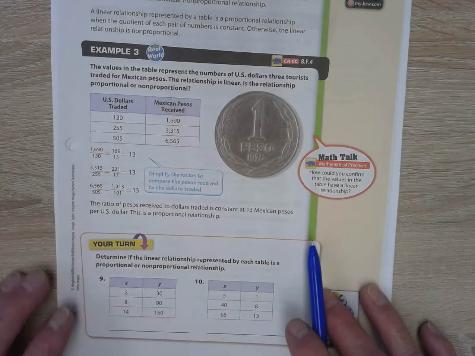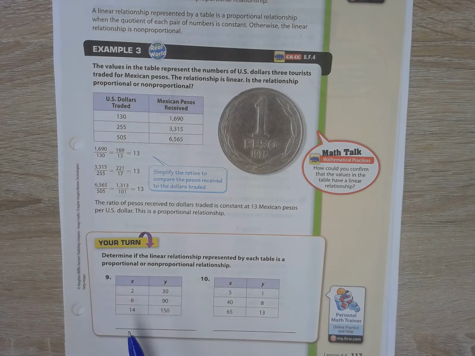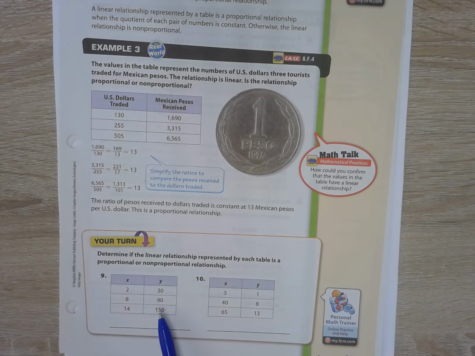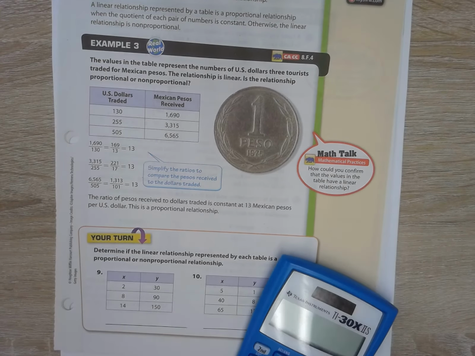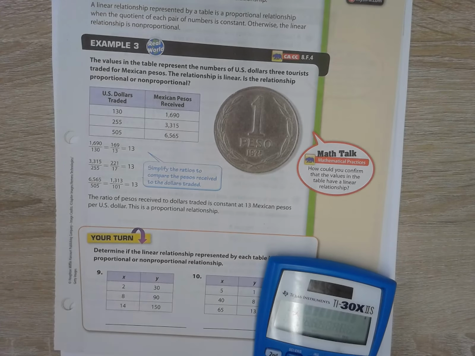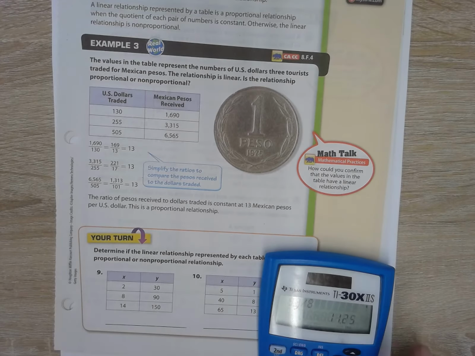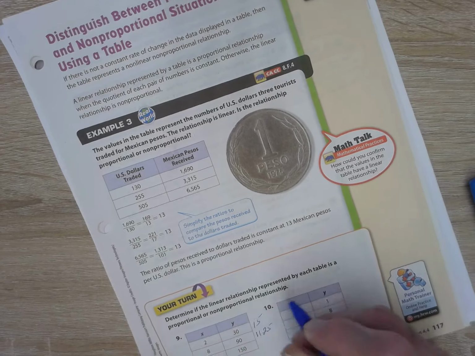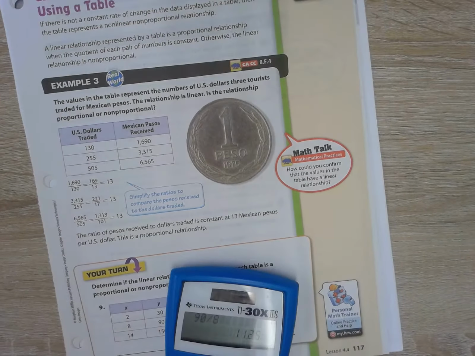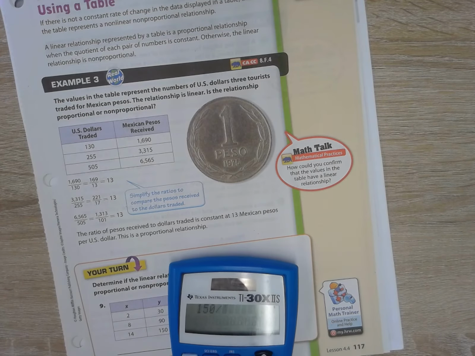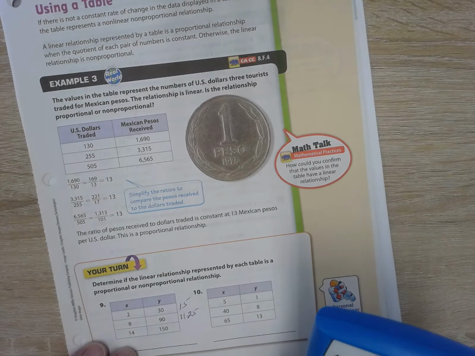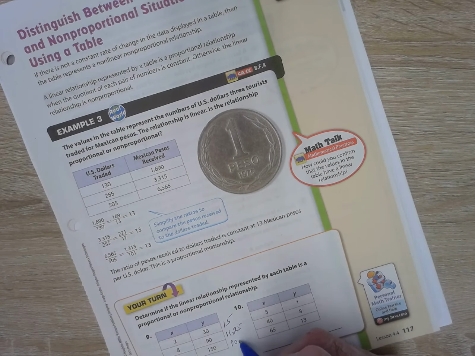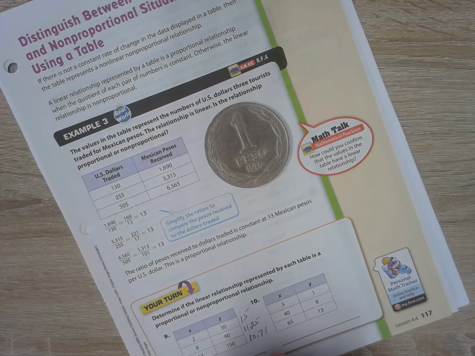So, 30 divided by 2, 15. 90 divided by 8, not 15, 11.25. $150 divided by 14, $10.72, about $10.71. So this is non-proportional.